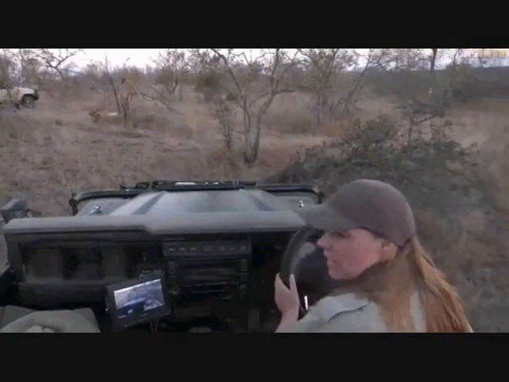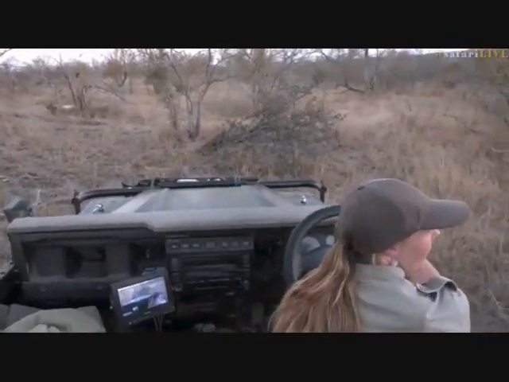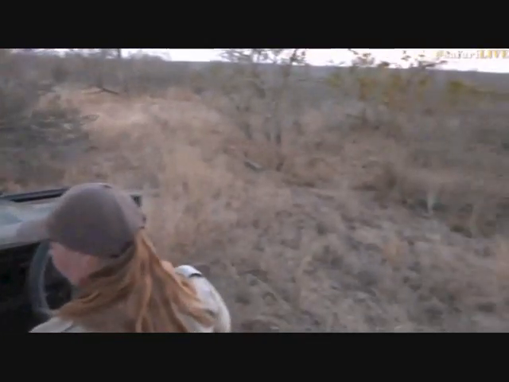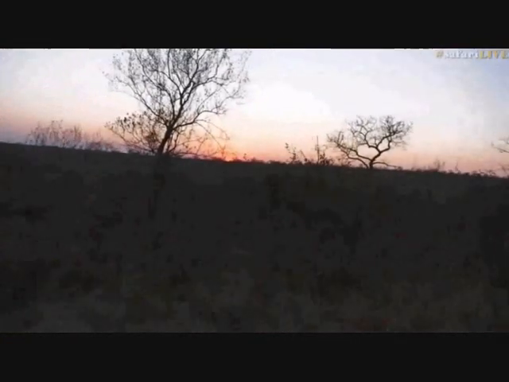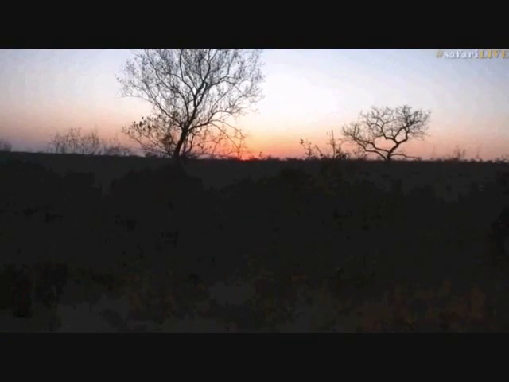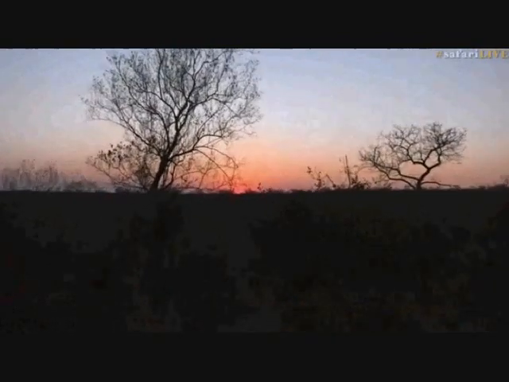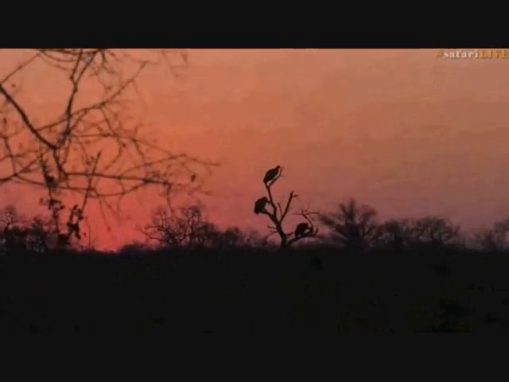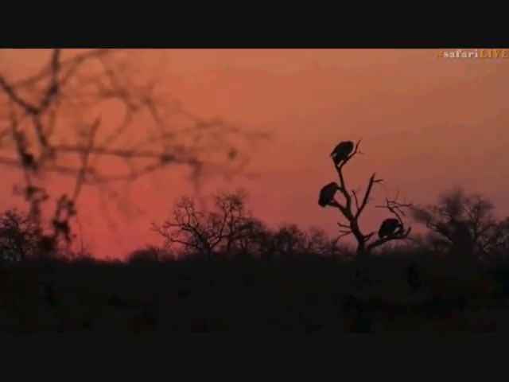Lots of space, no lions, hey? That'll be epic if it does. Oh, look at that typical vulture pose as well.